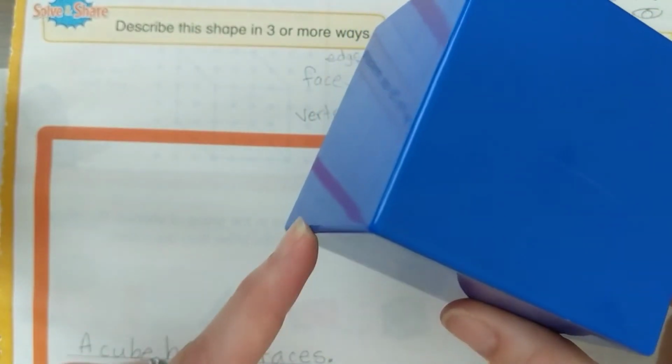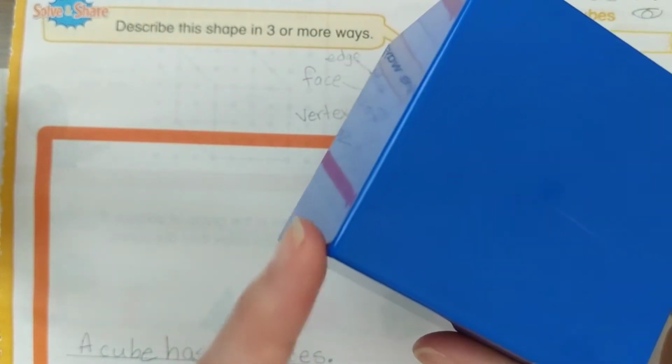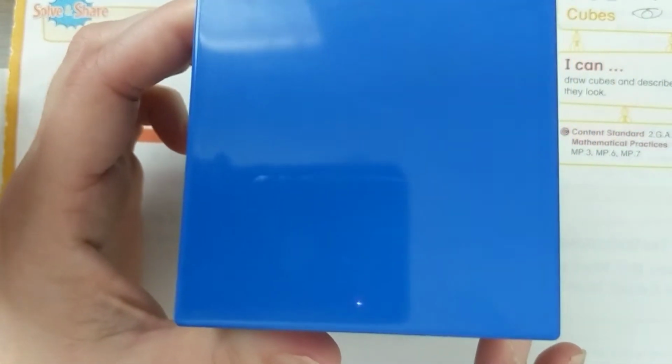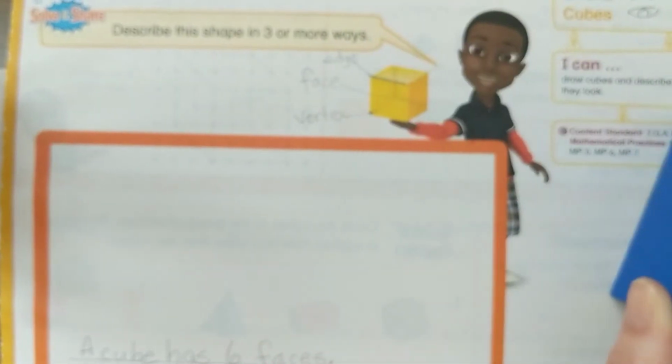Now the sides also have edges. So let's count how many are going around on the sides. 1, 2, 3, 4. So we had 4 on top, 4 on the bottom, and 4 going around on the sides. So 4 added 3 times would be 12. So let's write that down. It also has 12 edges.